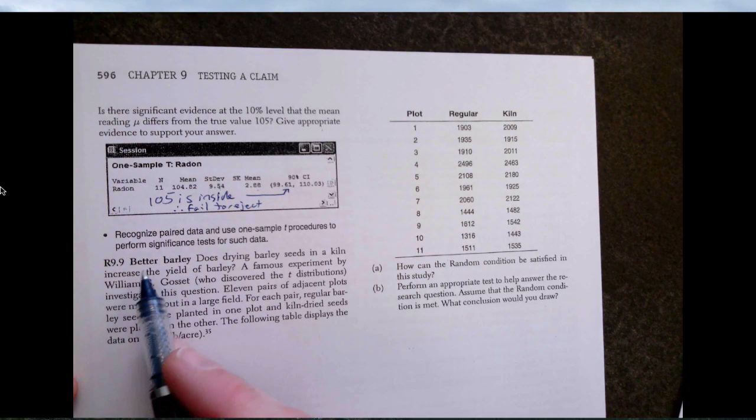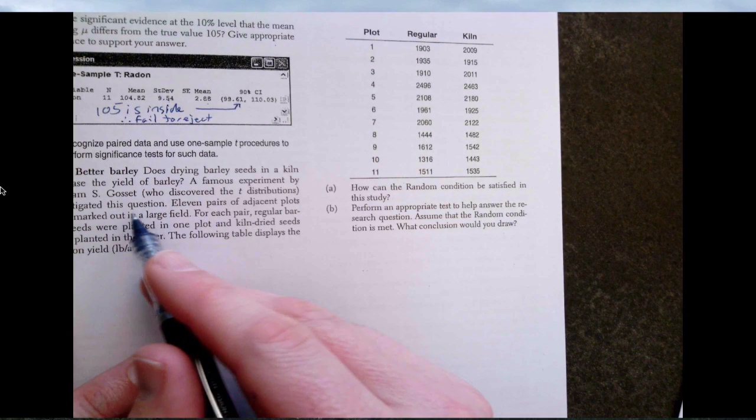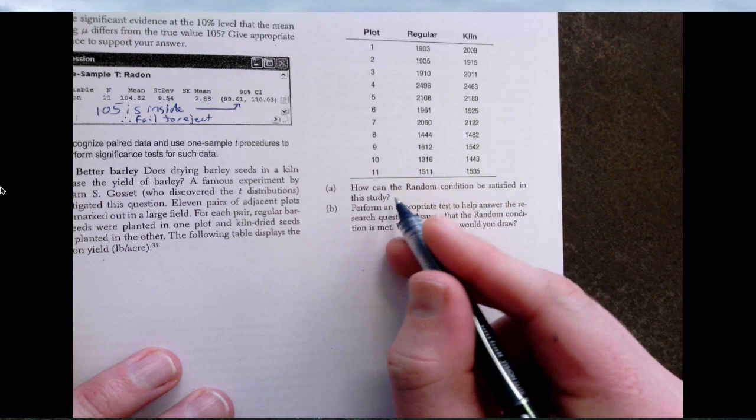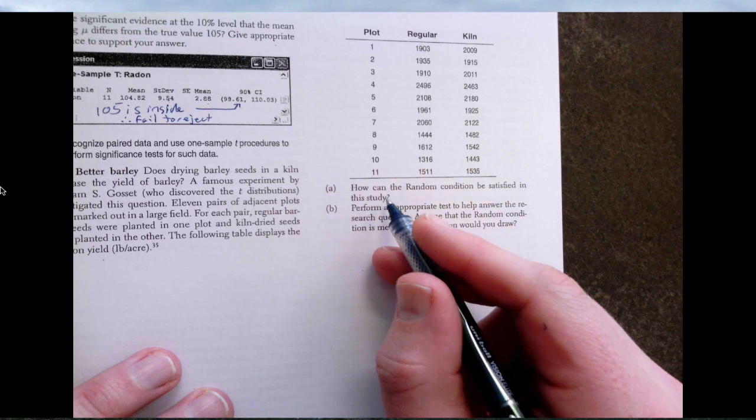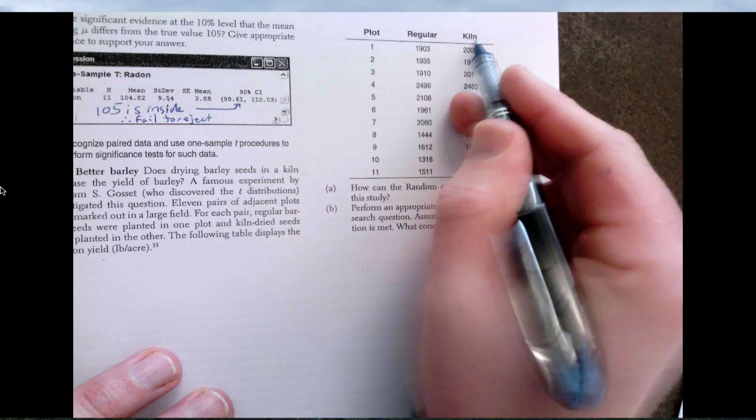All right, got it. Okay, 9.9 says better barley. Does drying barley seeds in a kiln increase the yield of barley? A famous experiment investigated this question. 11 pairs of adjacent plots were marked out in a large field. For each pair, regular barley seeds were planted in one and kiln-dried seeds were planted in the other. The following table displays the data on yield. How can random conditions be satisfied in this study? You would randomly assign the regular versus the kiln on the two plots. So random assignment of treatments would be how we would do that.